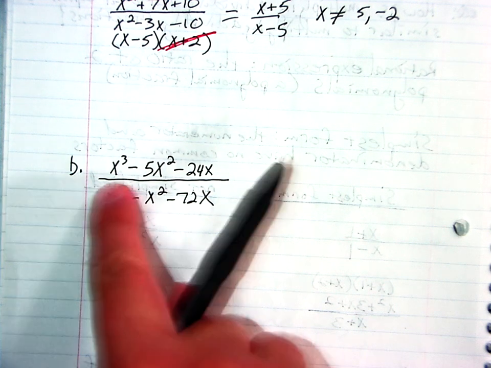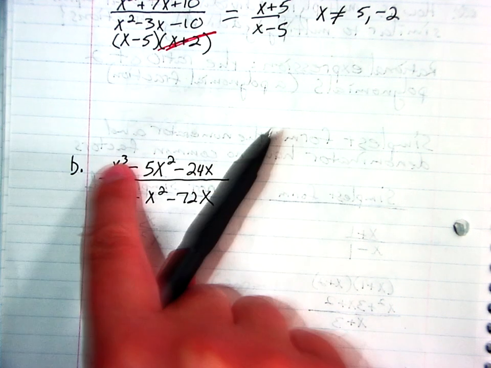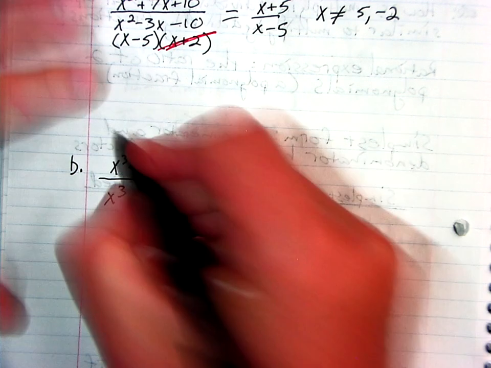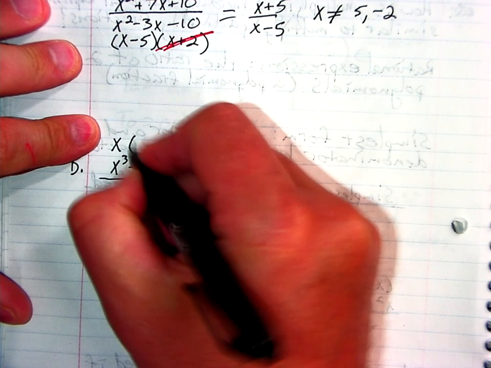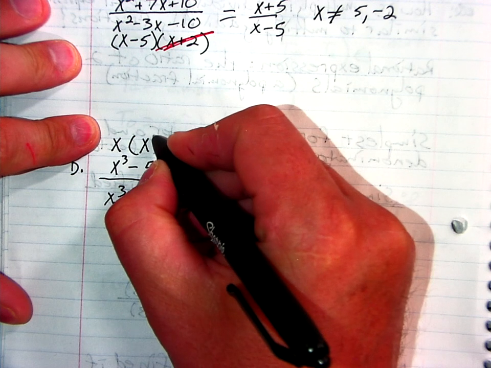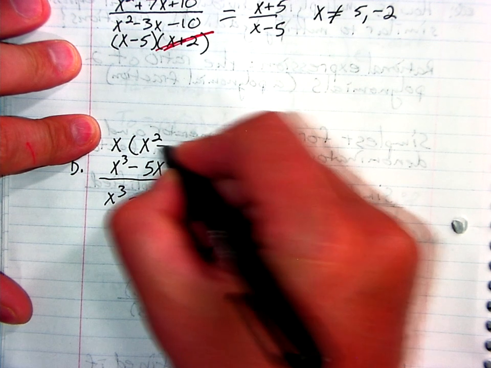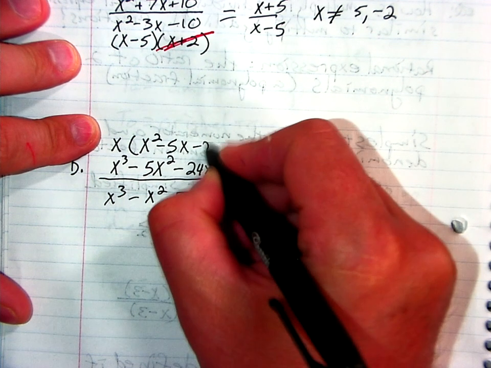All right, is there a GCF I can factor out of the top 3? x. So I'm going to factor out an x. That's going to leave me x squared minus 5x minus 24.